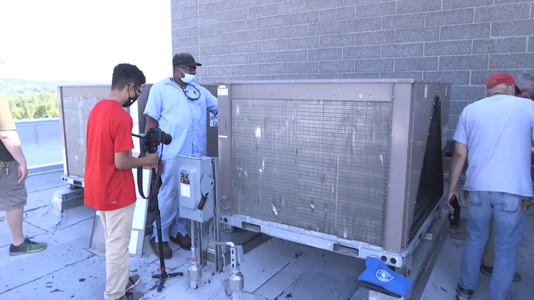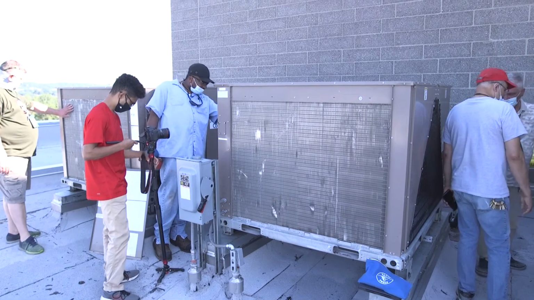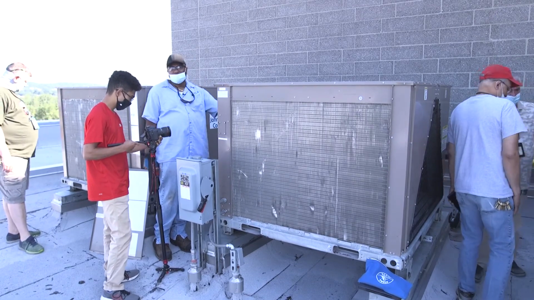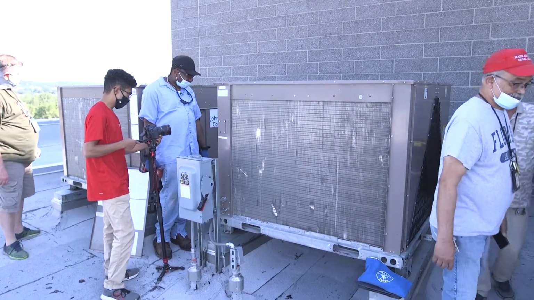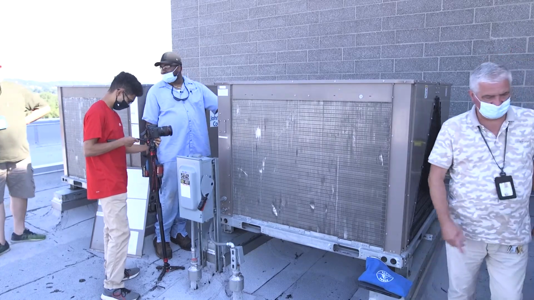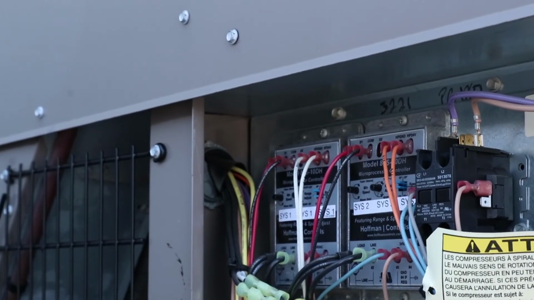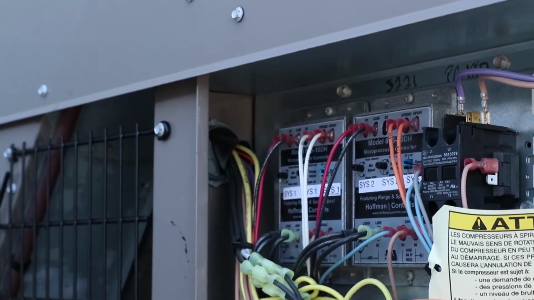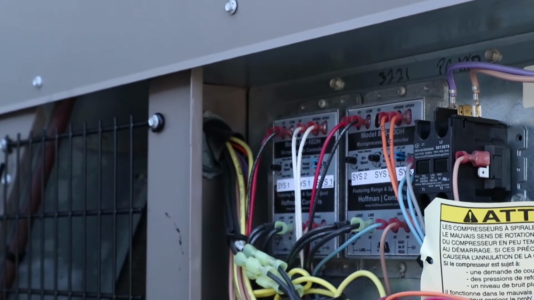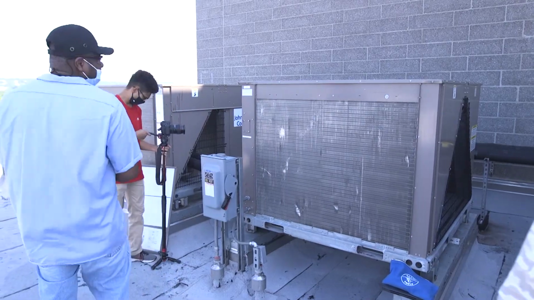And each of these is the microprocessor controller for each compressor. So they will shut the compressors down on any indication that something is wrong. Each of these compressors has an internal overload.